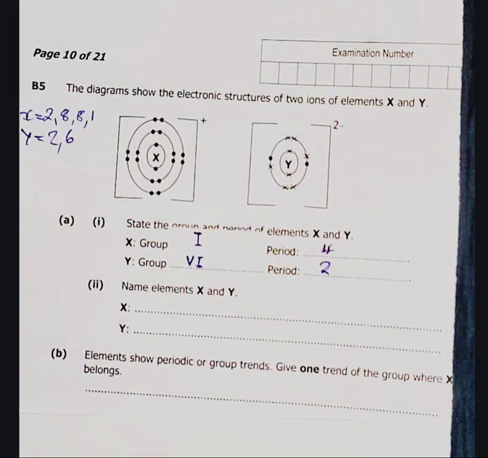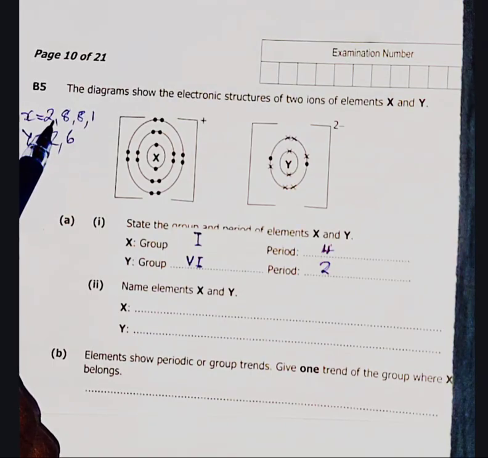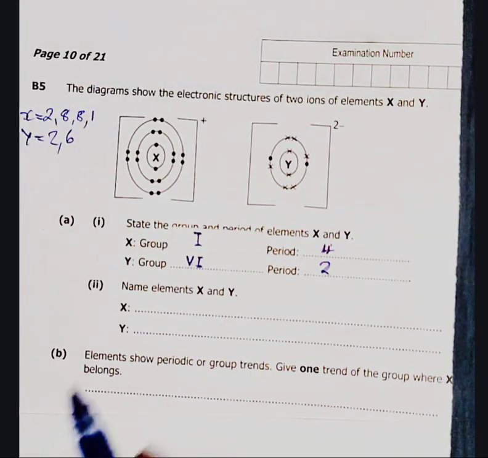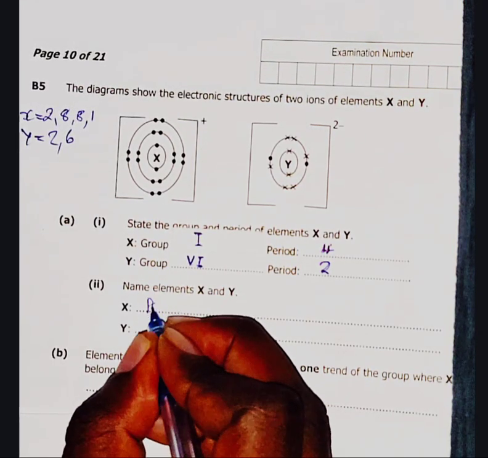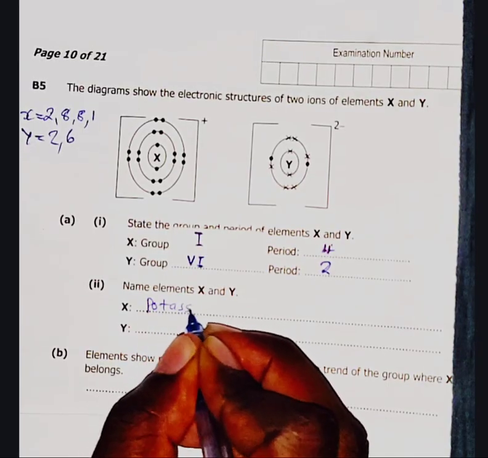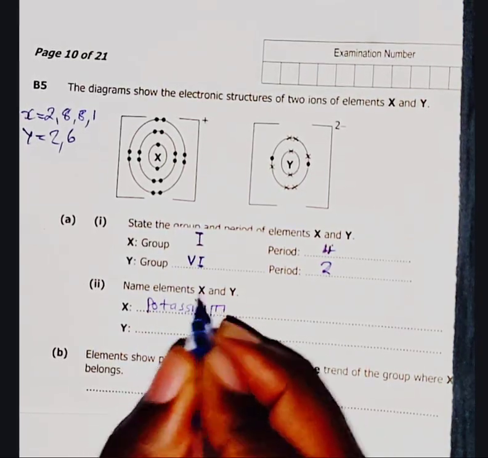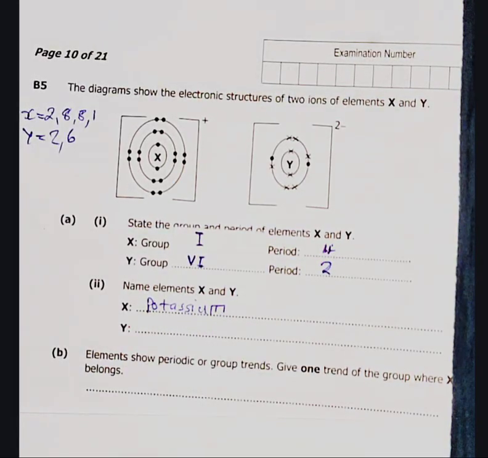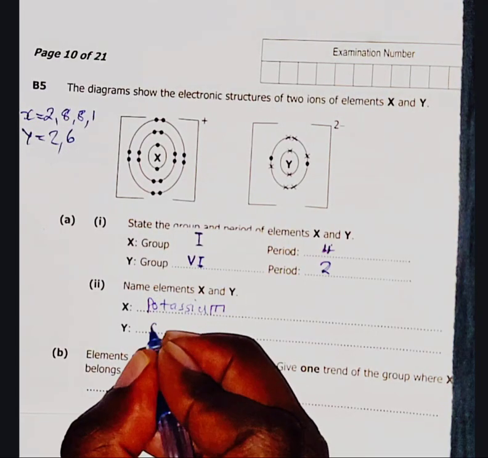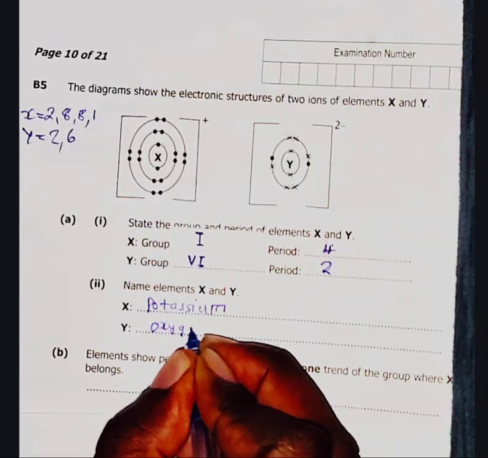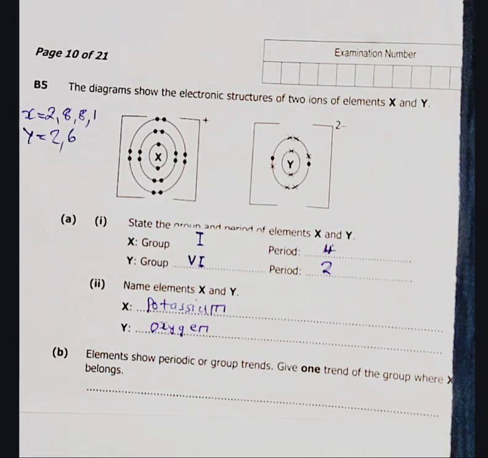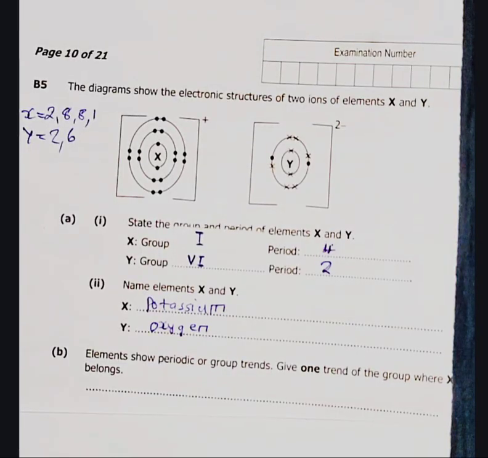Okay, name element X and Y. So if you check on the periodic table, the element with this configuration is potassium. So our answer here is potassium. Then the element that has this configuration on the periodic table is oxygen. Okay, so we go to B.